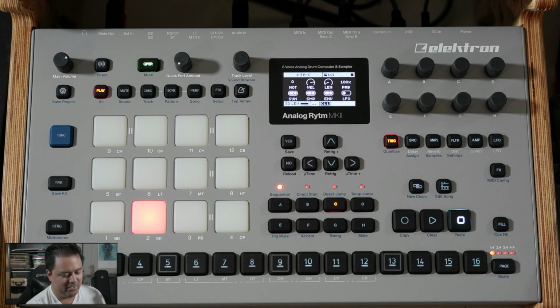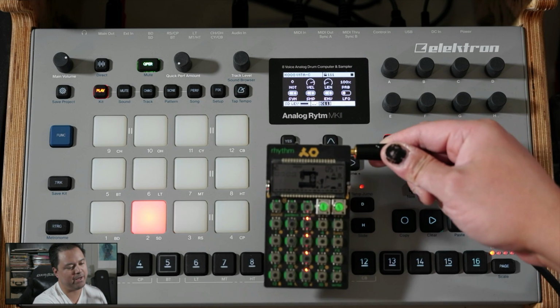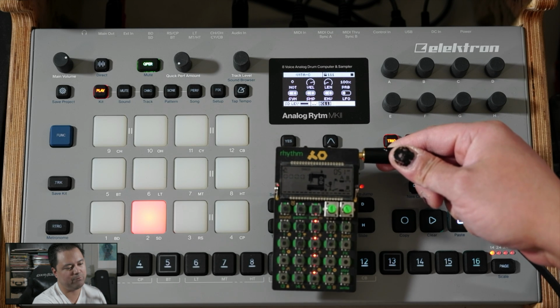Yo guys, Paunchy here, and today I wanted to show you how to sample into your Analog Rytm as well as layer those sounds with some of the synth sounds from the Rytm. So let's get started. I have a little Pocket Operator here hooked up to my Rytm.